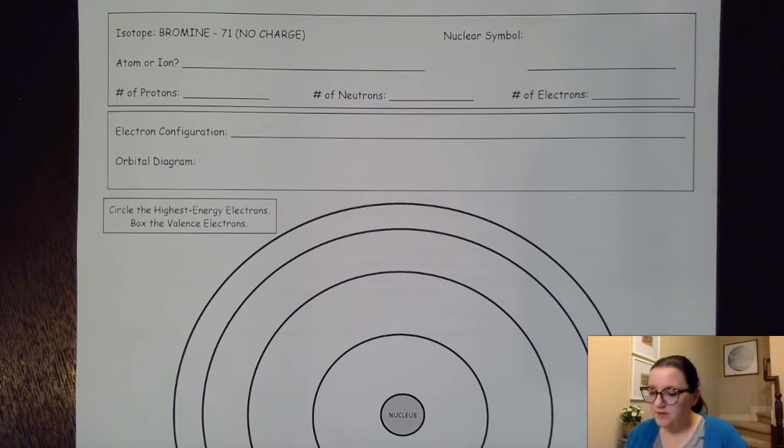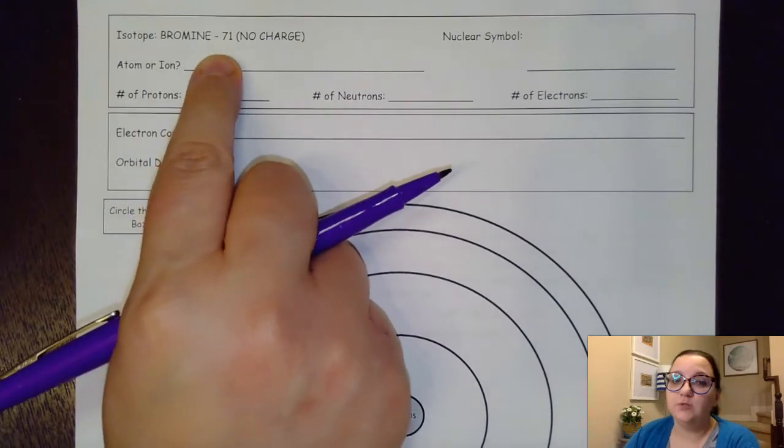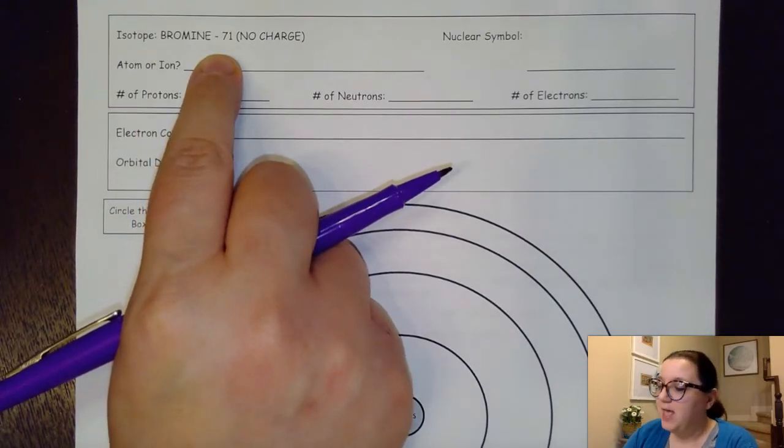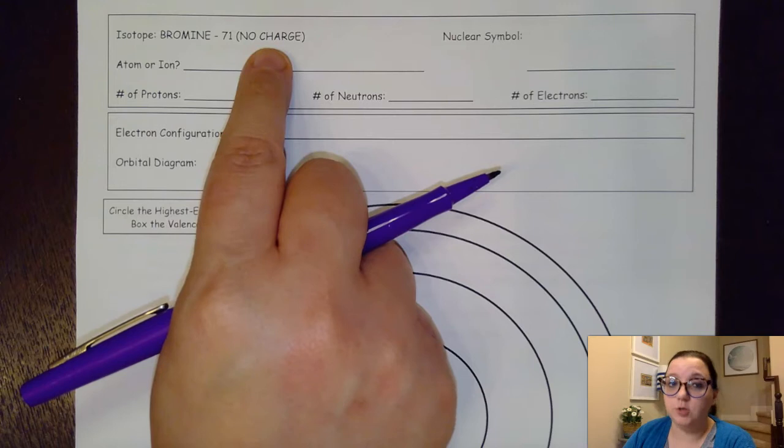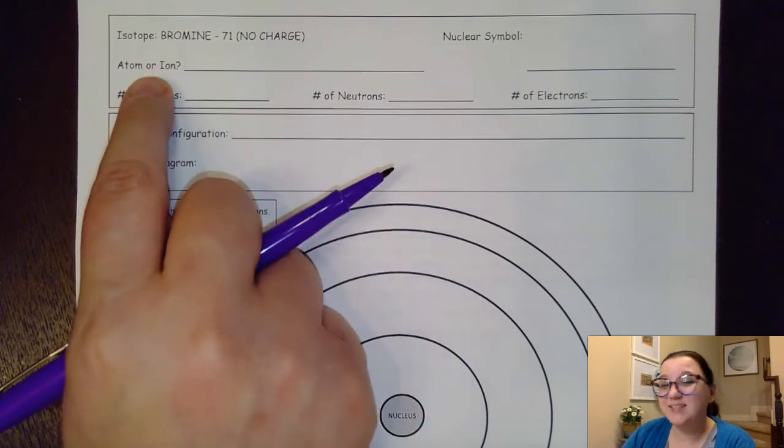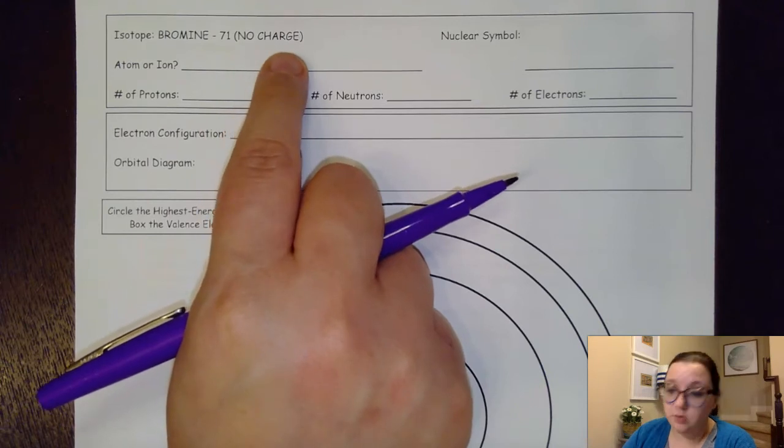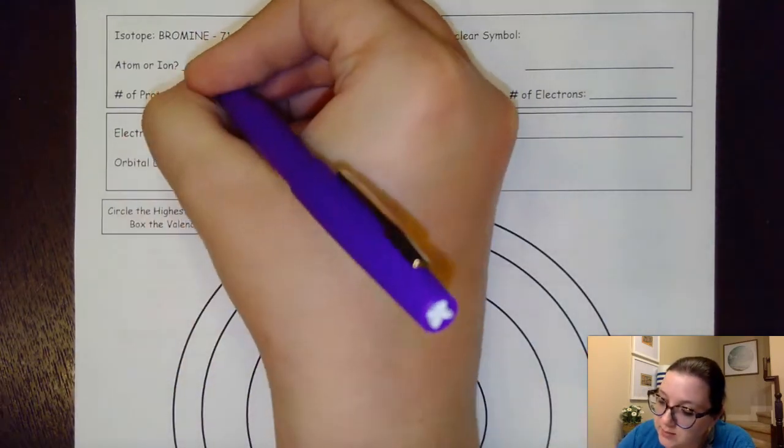So to start us off here, it says that we're going to be using the bromine-71 isotope. So we see that hyphen notation there, and they have told us that this has no charge. So the first question it asks is, is this an atom or an ion? And hopefully we see here that this has no charge, so that means we would be dealing with an atom.